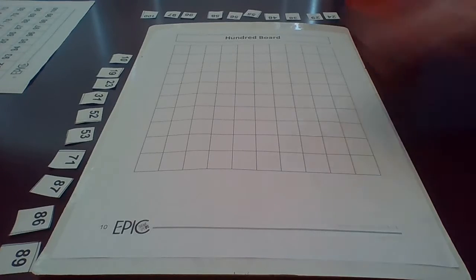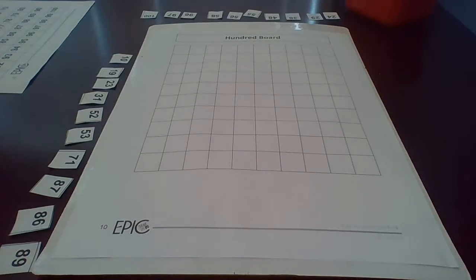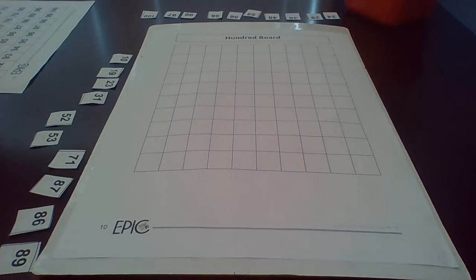So we're going to have this player be player number 1. Now remember, you have to have 2 or more tiles to start a sequence. So as player 1 looks at their numbers, they notice that they have 2 numbers in sequence. So they're going to start play.